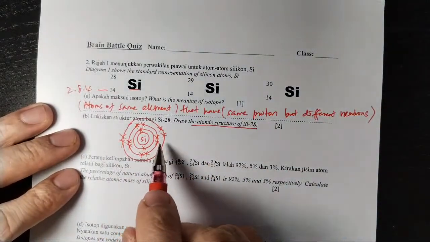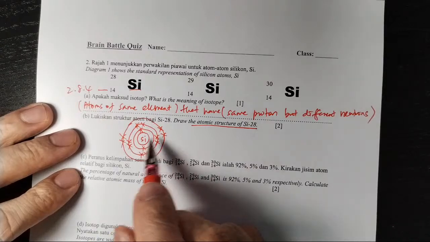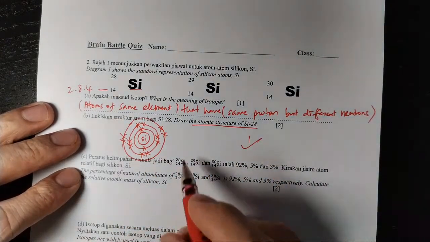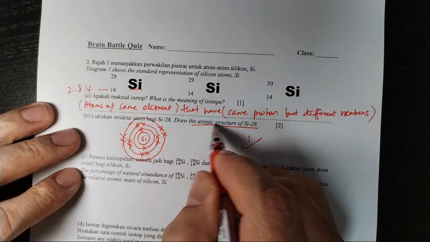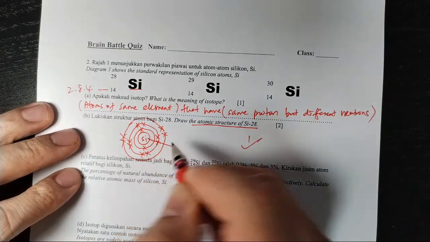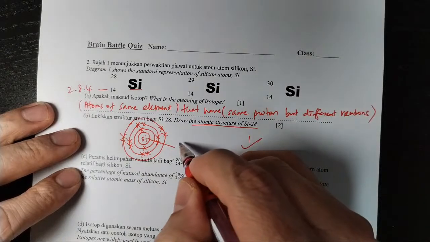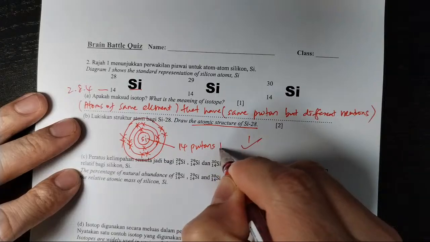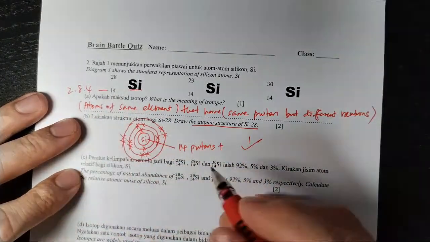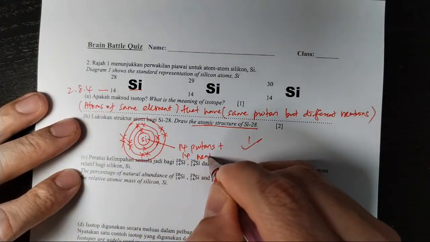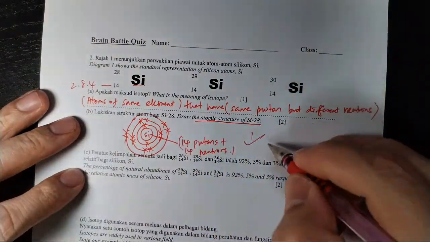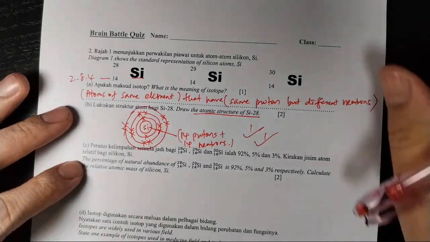If you draw like this, it's not the structure. This is only the electron arrangement, and you will get 1 mark. But to get another mark for atomic structure, you need to mention how many protons, so 14 protons, and how many neutrons, so 14 neutrons. You have to mention these two, then you get another mark.